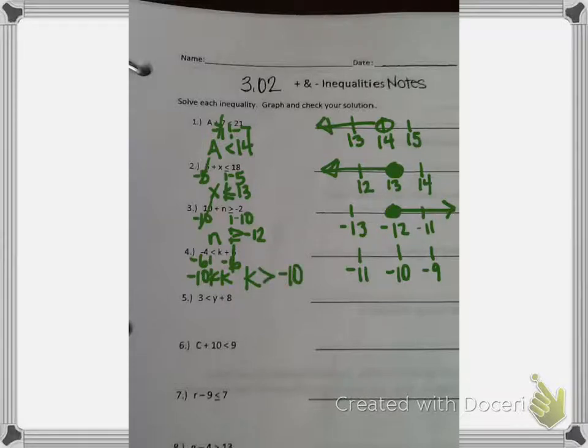That for me is easier to understand. So if I read it backwards, k is greater than negative 10, I can rewrite it much easier. So now I have an open dot on the negative 10, and k is greater than, so I'm moving to the right.